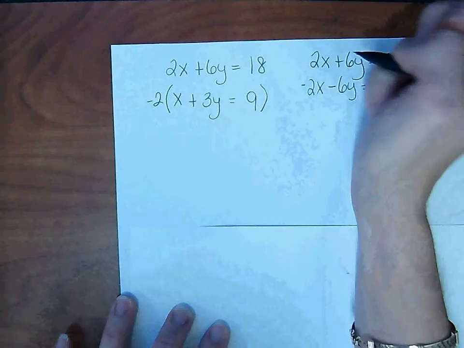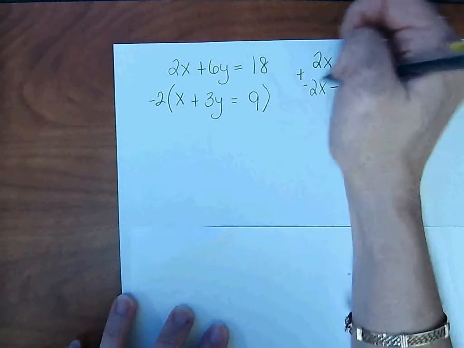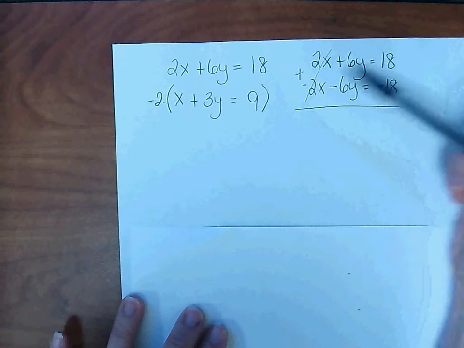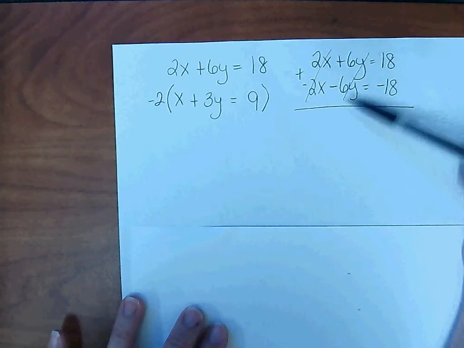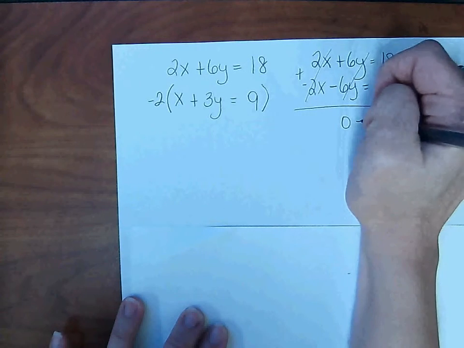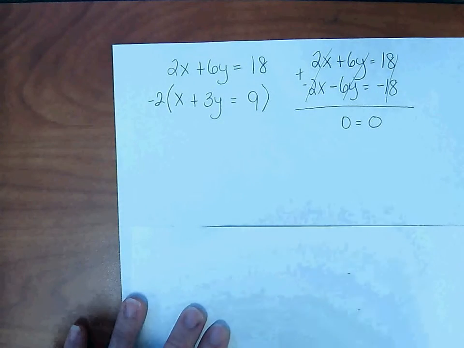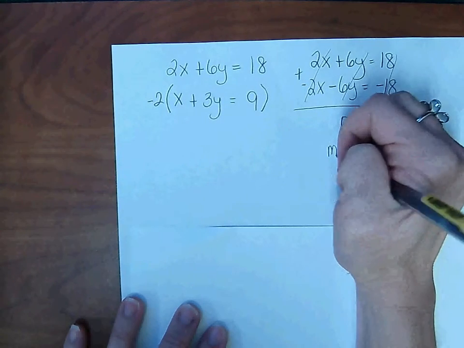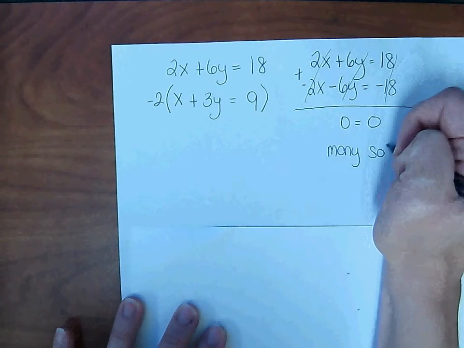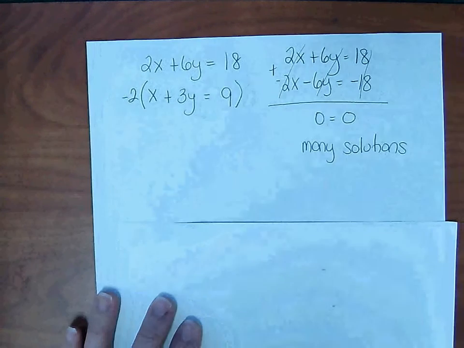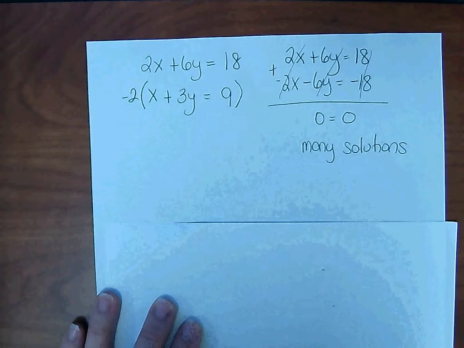I wanted my x's to eliminate, but notice what's going to happen here. The x's are opposites, the y's are opposites, and even the constants are opposites. So this whole equation becomes 0 equals 0. 0 equals 0 is a true statement, so this tells us that there are many solutions to the equation, and on a graph, these would be the same line, one on top of the other.